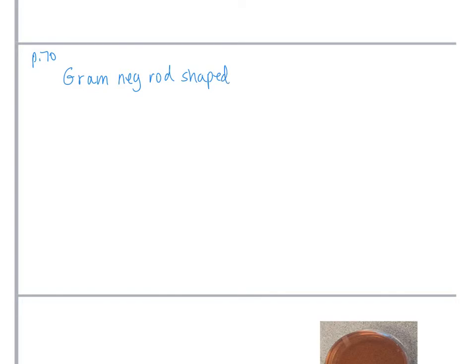Now a lot of times students kind of get into the habit of thinking all gram-negatives are rod-shaped. That's not the case. There are gram-negative cocci. They're not as common, and they're much more difficult to grow in the lab, and a lot of them are some nasty pathogens, like gonorrhea, for example. So we're not going to be growing any of those in the lab, but all of these that we're working with just happen to be rod-shaped.